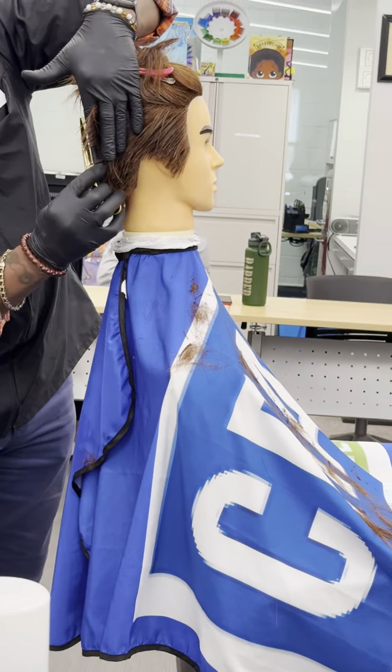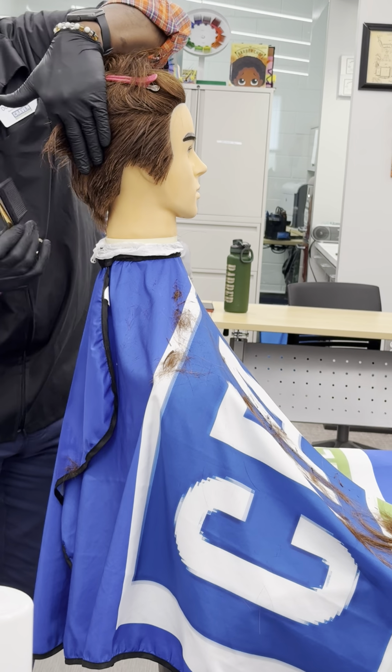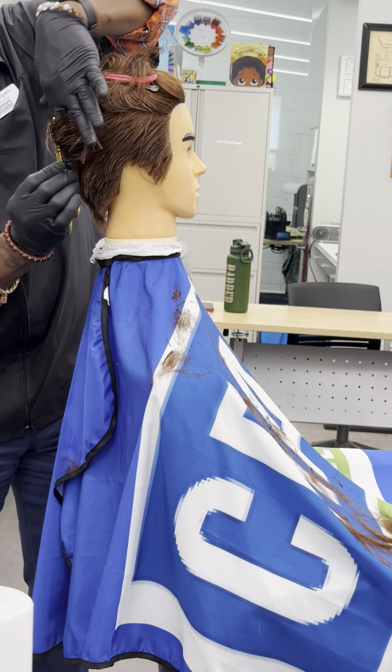Comb out, find my guide. See my guide under this longer hair. Make my cut. Actually, these cut pretty good, they're popping off, cutting pretty good, man. For the price of them, I thought they would be a little cheaper cutting.